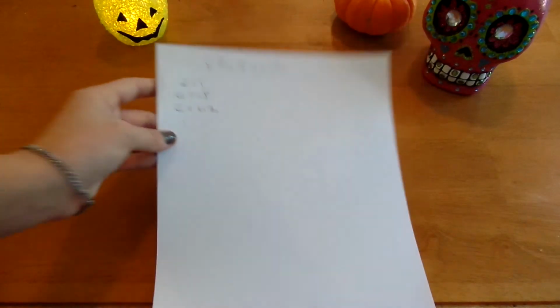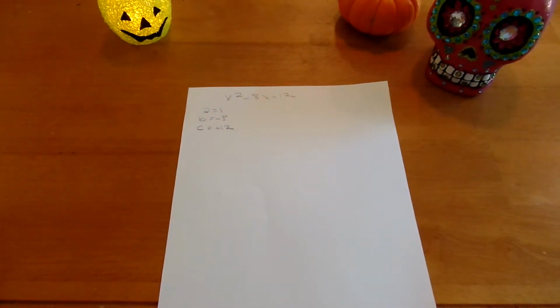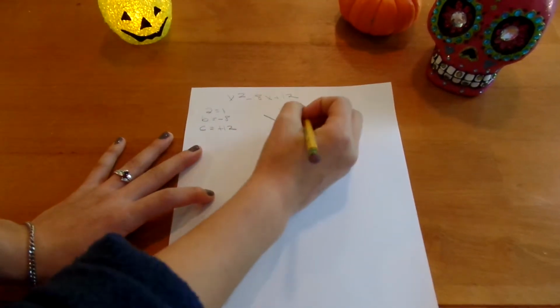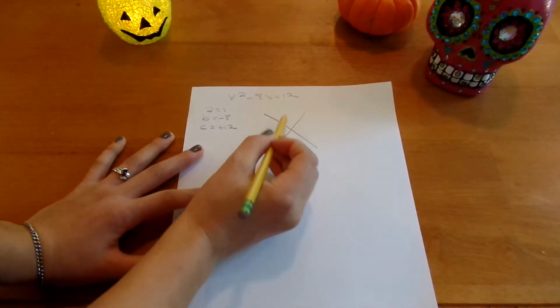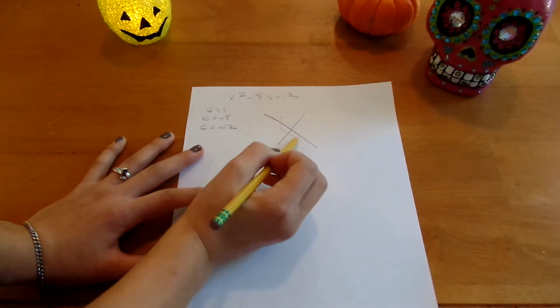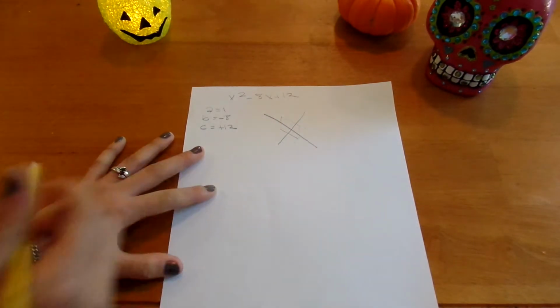Okay. Now I'm going to draw the diamond, and I figured out why it's called the diamond. It's because when you do all the numbers, you can draw a diamond with it. That's like the crappiest diamond I've ever seen.